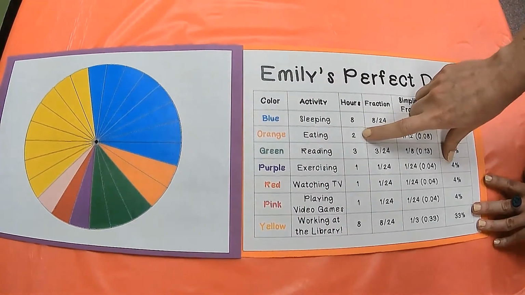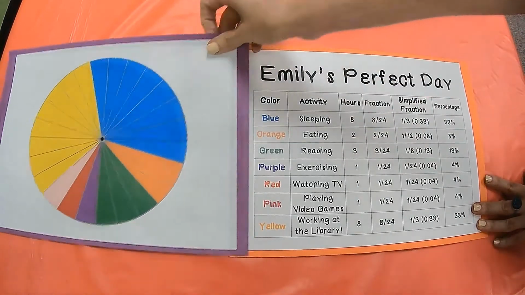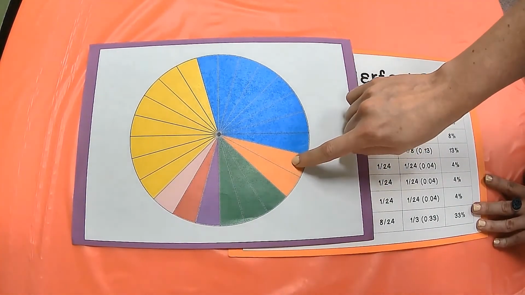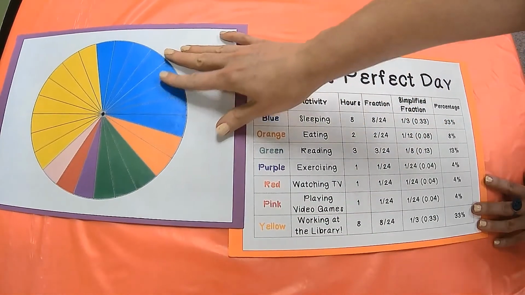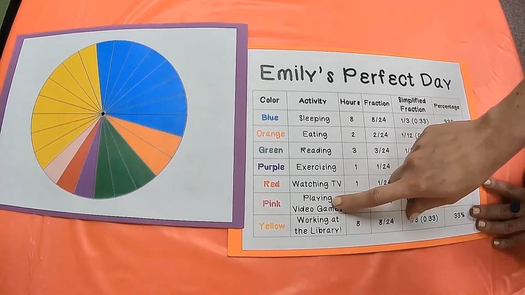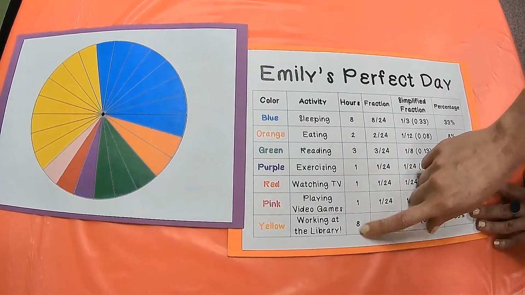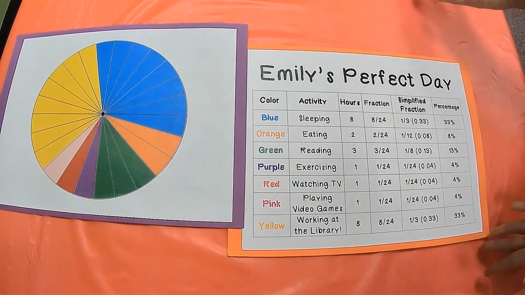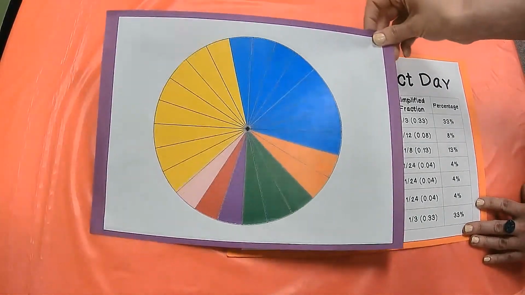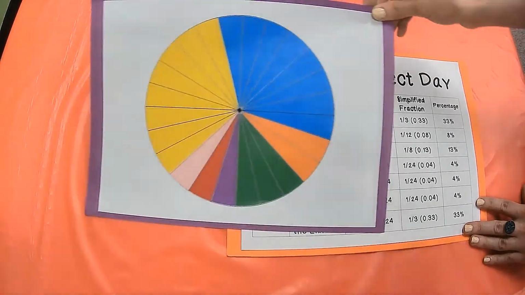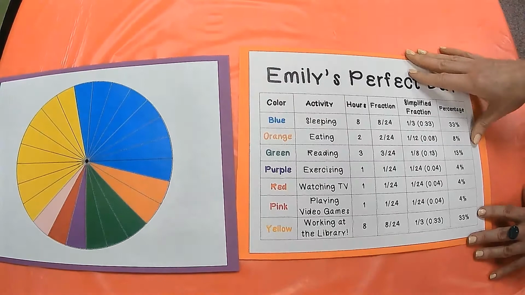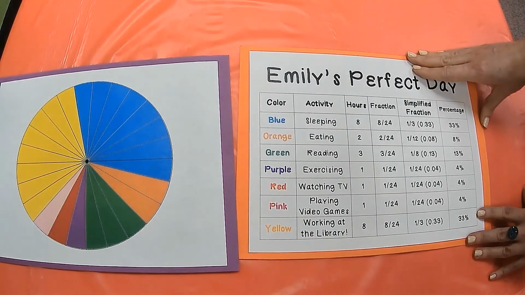I would like to spend 2 hours eating. That's orange, so 2 of my slices have been colored orange. And so on. I've got reading, exercising, watching TV, playing video games. Yes, I'm a gamer. And of course, working at the library as part of my perfect day. So you can tell right away what my main 2 activities are. And this is actually a fairly standard day for me, just being transparent with you.